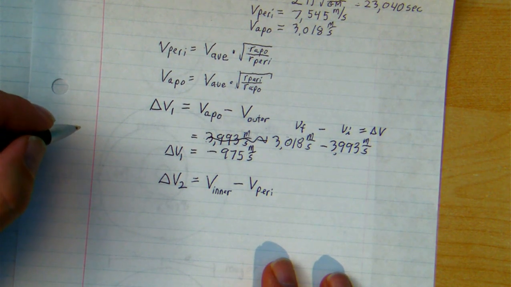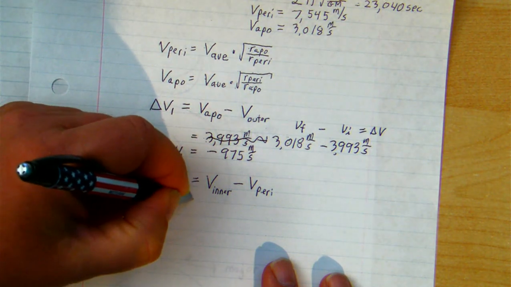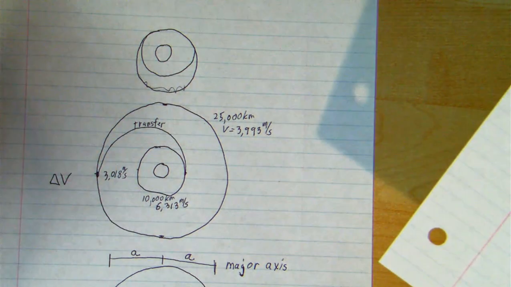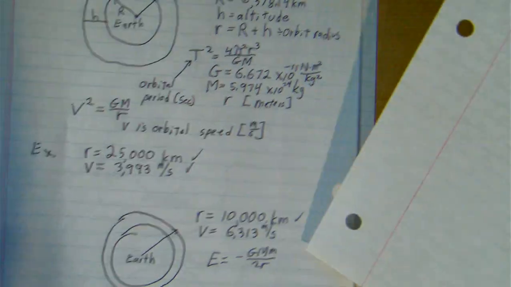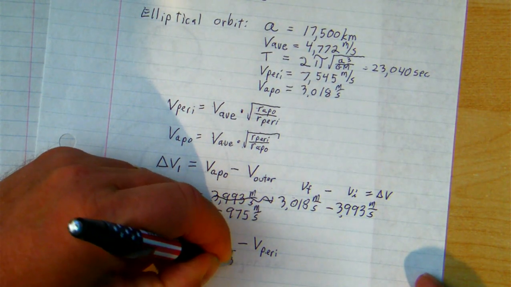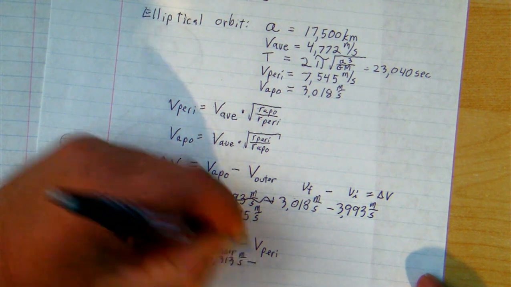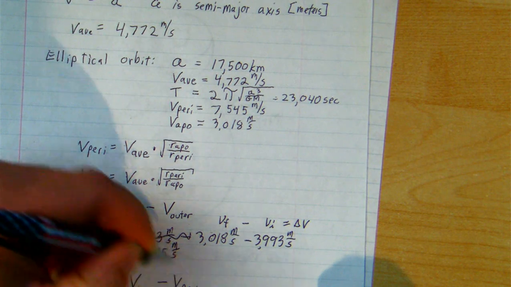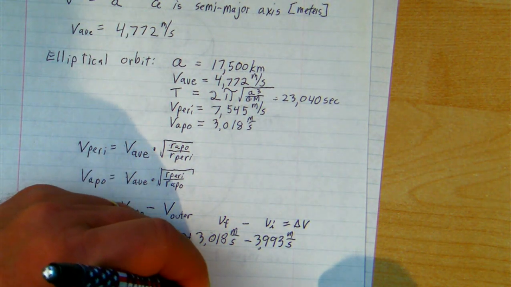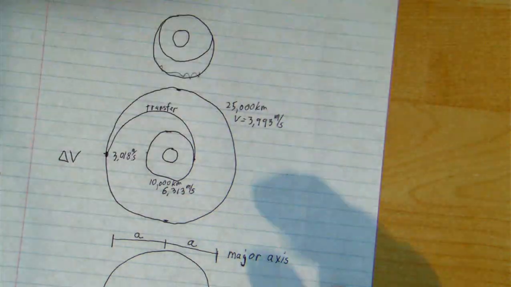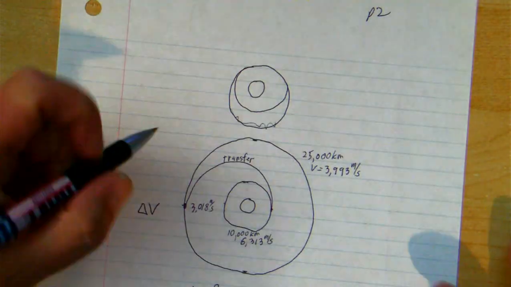The numbers that we would plug in this situation would be the velocity at the 10,000 kilometer altitude orbit, which we said is 6,313 meters per second, and subtract from that the periapsis velocity of 7,545 meters per second.